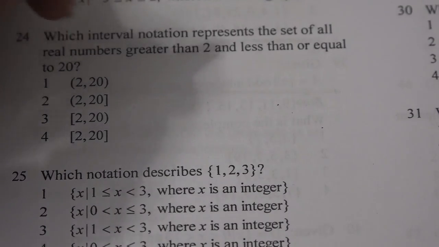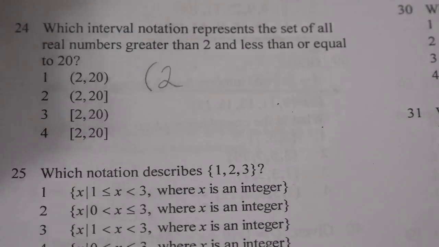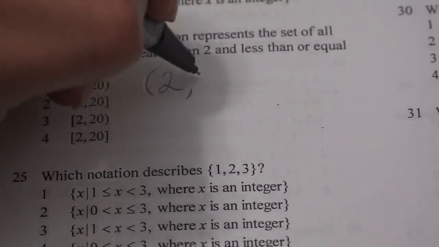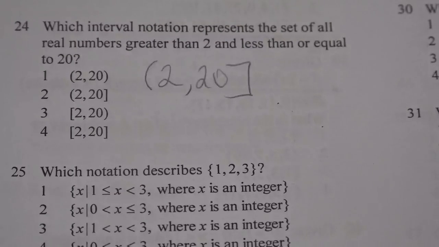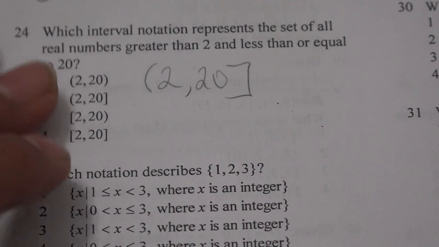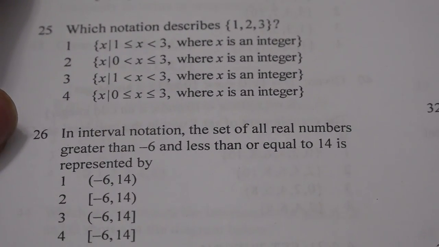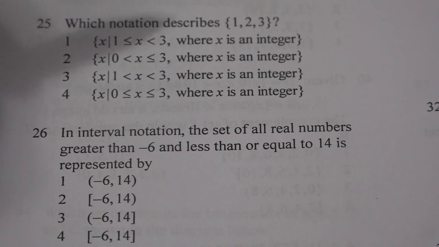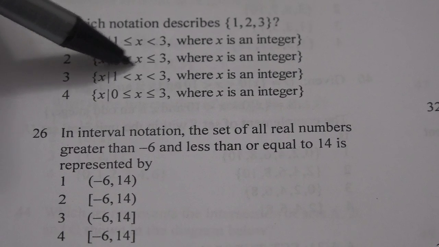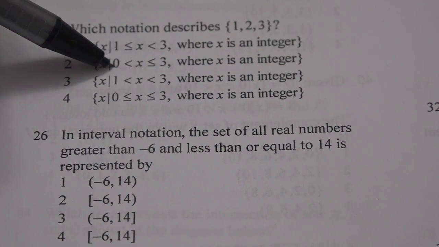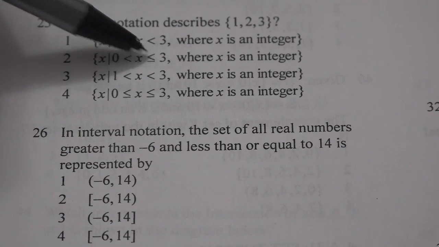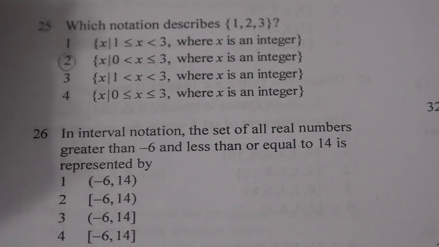All real numbers greater than 2. That means that 2 is not included. Anything greater than 2, and less than or equal to 20. All right? Remember, you can only pass this if you really want to. Okay, so 1, 2, 3. Is 1 included? Yes, because the 0 is the one that is not included, but then I move on to the next number. Is 3 included? No. So it's 1, 2, and 3. Guess what? Answer right here.